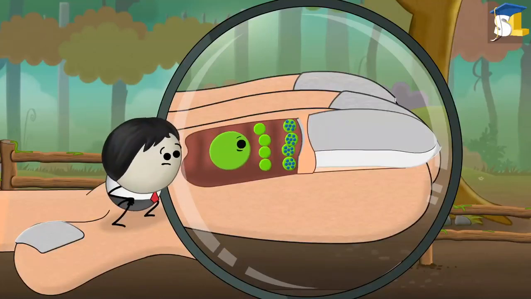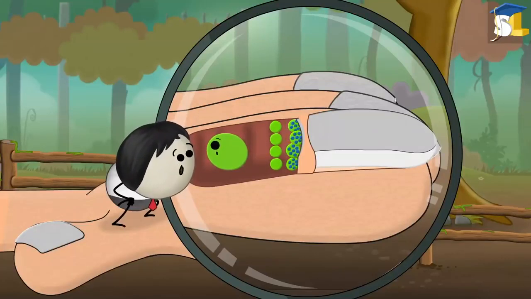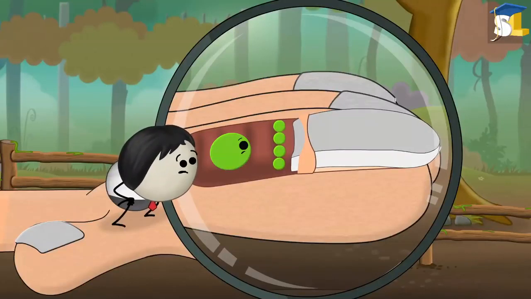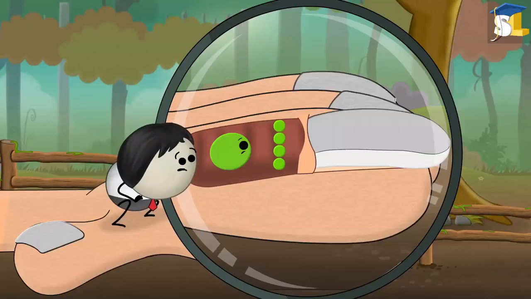Then, these keratin-filled cells are pushed forward as more new cells are formed behind them. Eventually, the keratin-filled cells die and flatten to form the nail plate. The hard keratin in these dead cells gives strength to the nail and makes it hard.